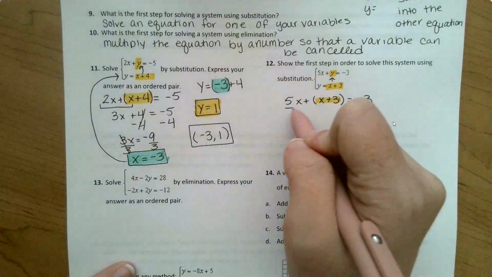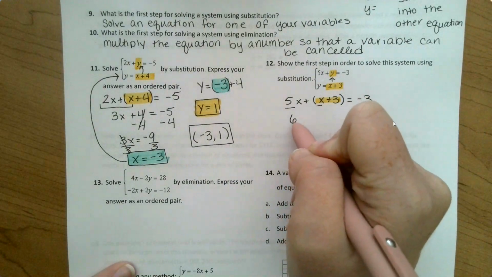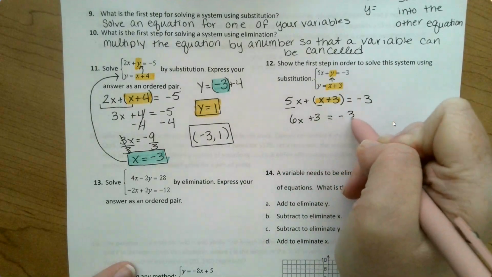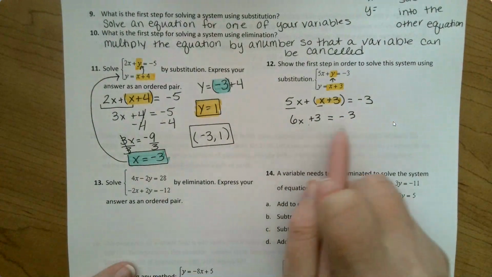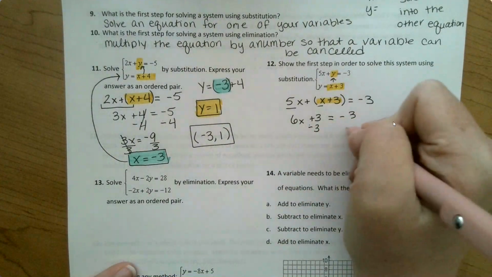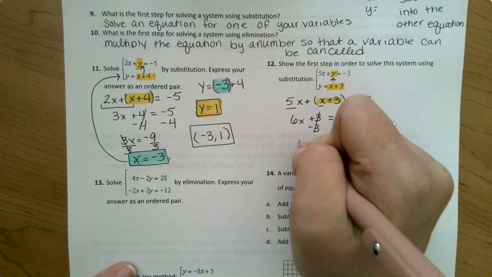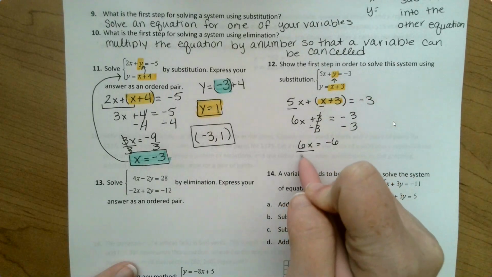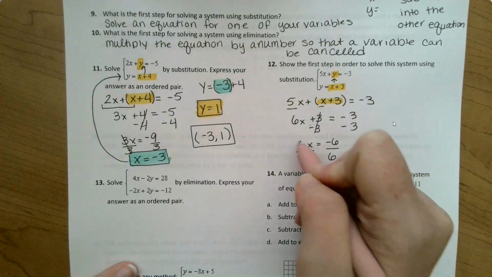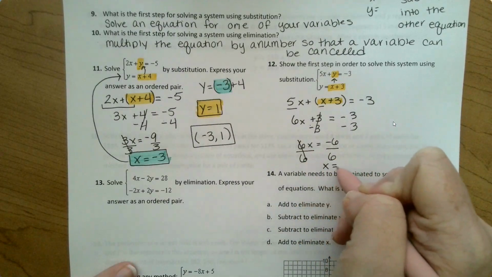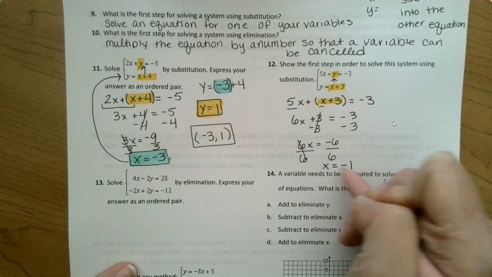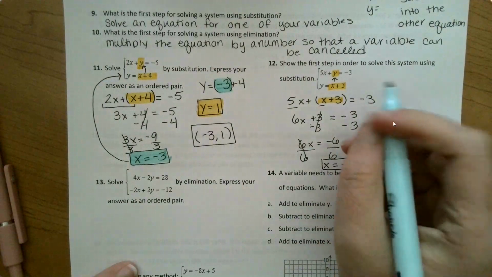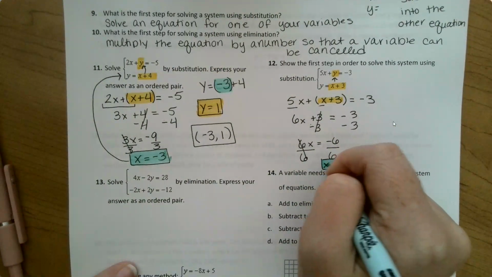All right, so here's where we substituted. We're going to combine like terms. 5x plus x is 6x. And then we have a plus 3 equals negative 3. We're going to subtract the 3 from each side. These cancel, and I'm left with 6x equals negative 6. We're going to divide both sides by 6. And x equals negative 6 divided by 6 is negative 1. All right, so there we have it. We have negative 1 for x.